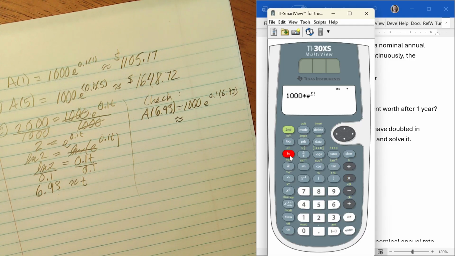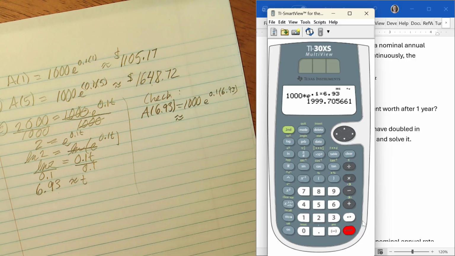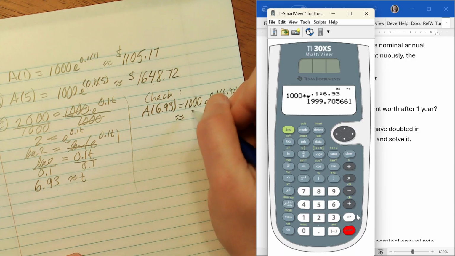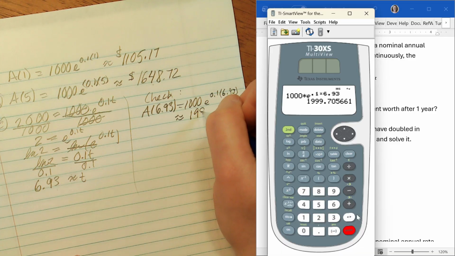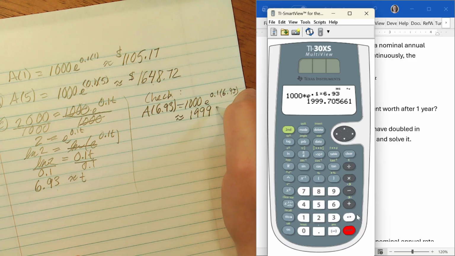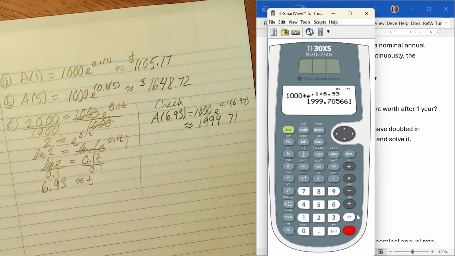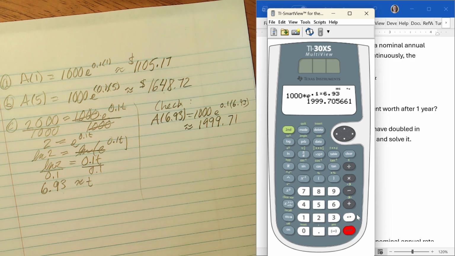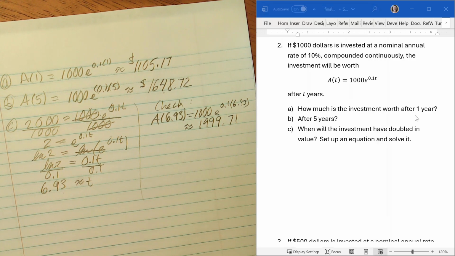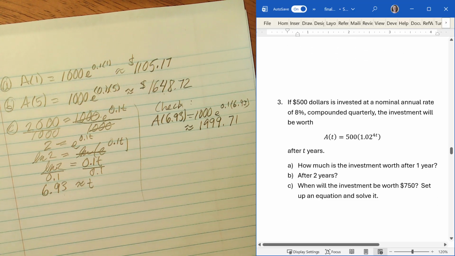Okay, second, e times 0.1 is 6.93. So you see we got almost 1,000. It's a little bit more off maybe than some answers, because rounding in something that you're going to put into an exponent is a particularly bad place to round usually. All right, that's it for that problem, and let's do one more.